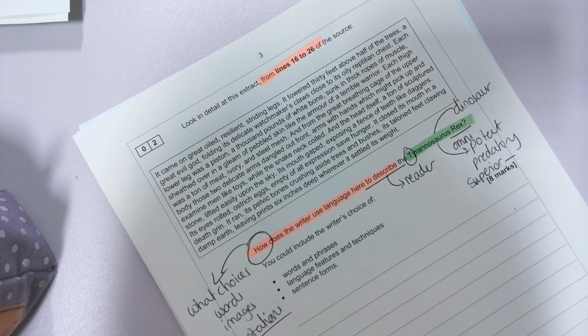Its mouth gaped, exposing a fence of teeth like daggers. Its eyes rolled ostrich eggs, empty of all expression save hunger. It closed its mouth in a death grin. It ran, its pelvic bones crushing aside trees and bushes, its taloned feet clawing damp earth, leaving prints 6 inches deep wherever it settled its weight.